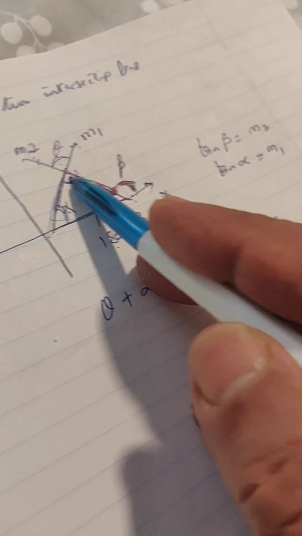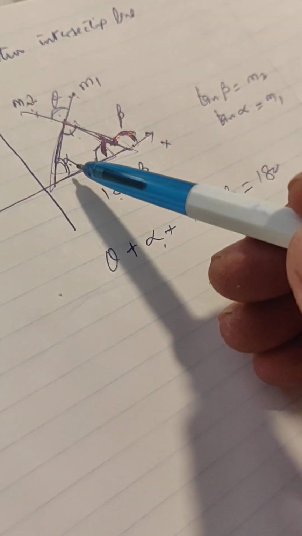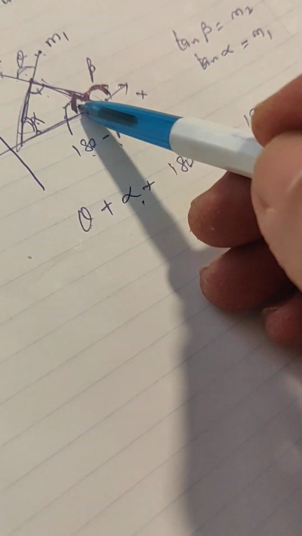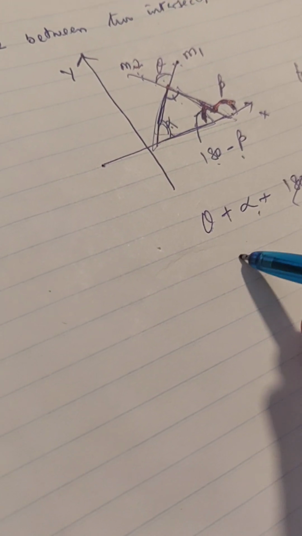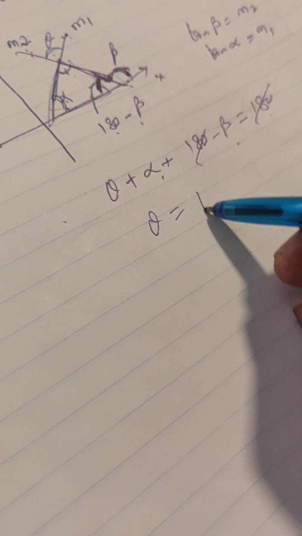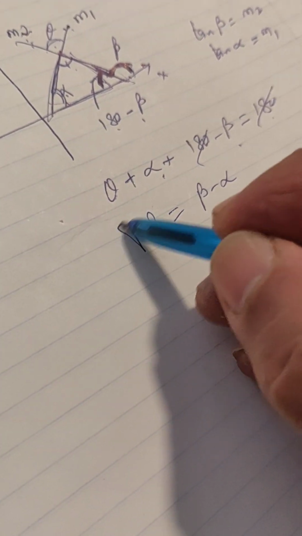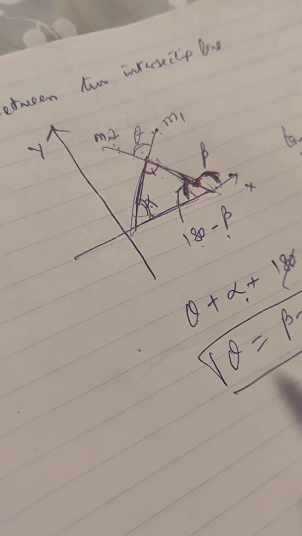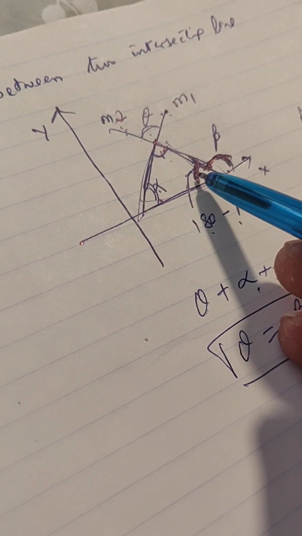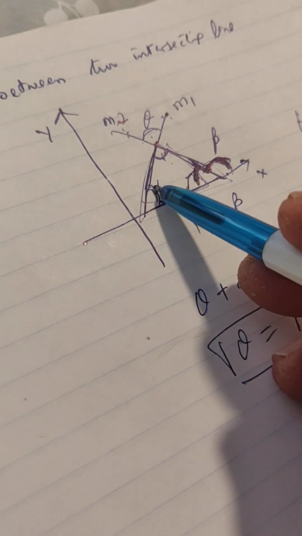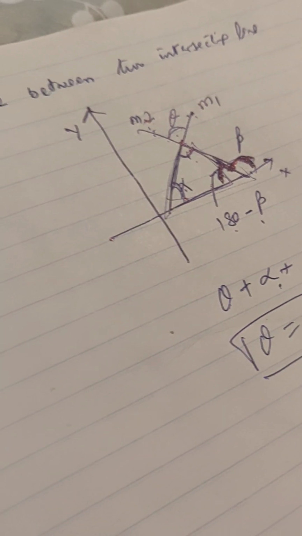So theta plus alpha plus this angle 180 minus beta is 180. 180 cancels, so theta is equal to beta minus alpha. Now we have come to a result that this angle is nothing but beta minus alpha.